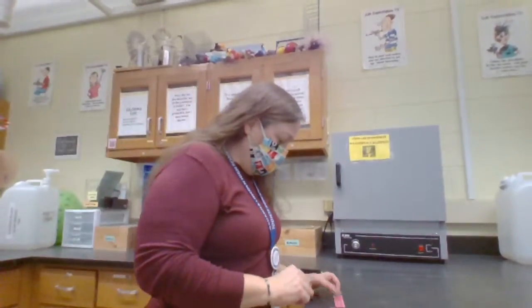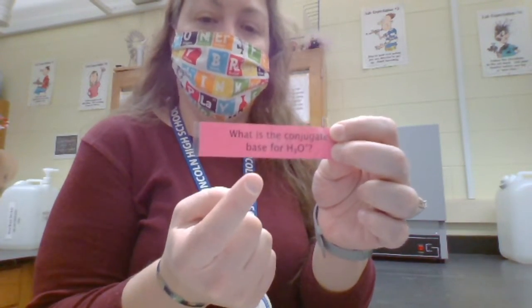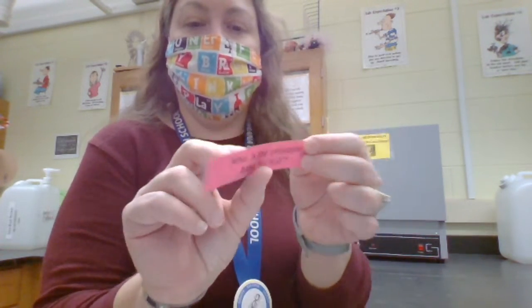Okay, so these are the problems that they're working on. What is the conjugate base for H3O positive? If we want the conjugate base, then that means this must be acting like an acid. Acids give away H. So you can think about the answer. The answer is H2O.